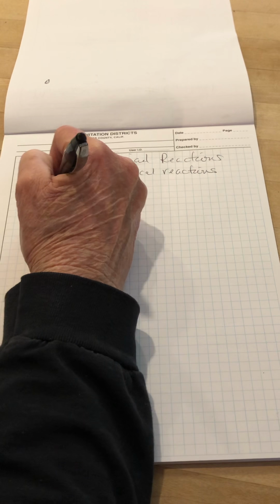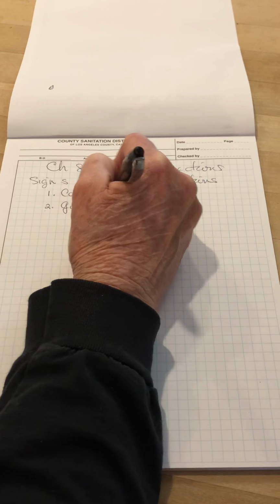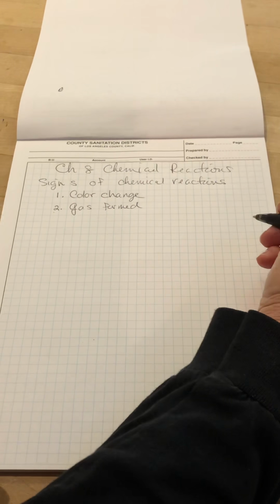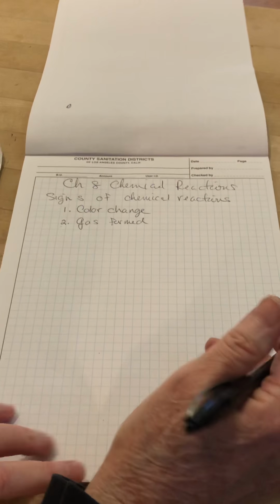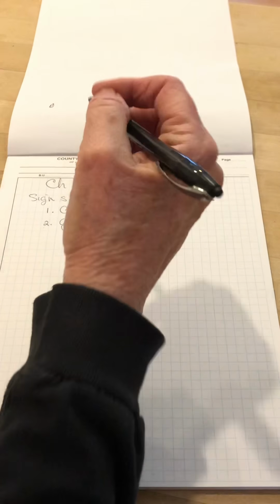The next thing you might see is the evolution of a gas. Okay, a gas is formed. Any of you who put baking soda together with vinegar when you were in middle school or grammar school, you saw a gas be formed. Okay, the whole thing just came whooshing out of the container. And you had a mess to clean up. But that's a gas being formed.